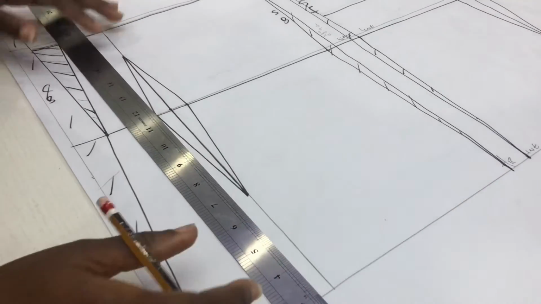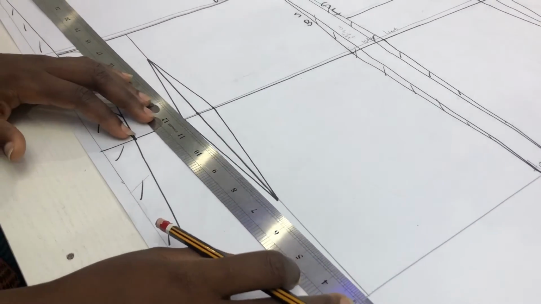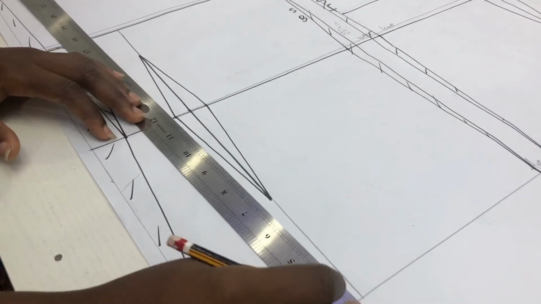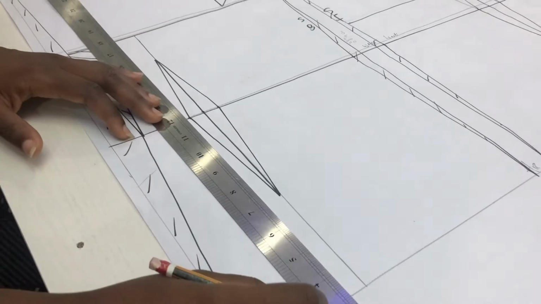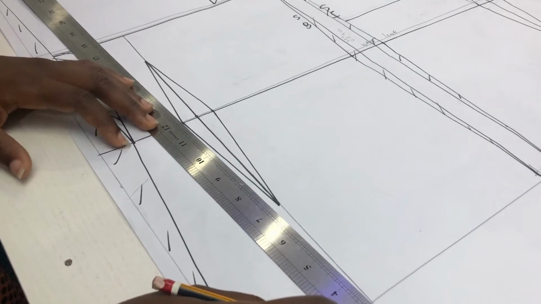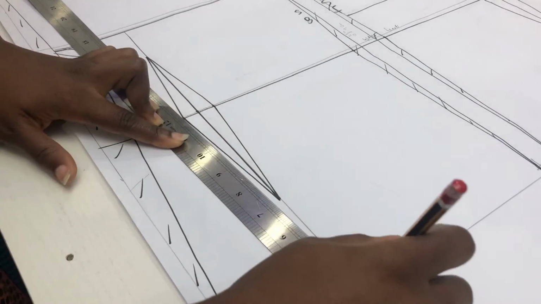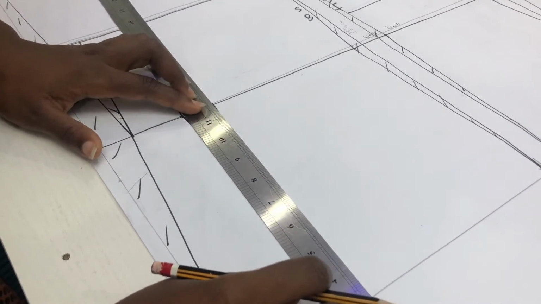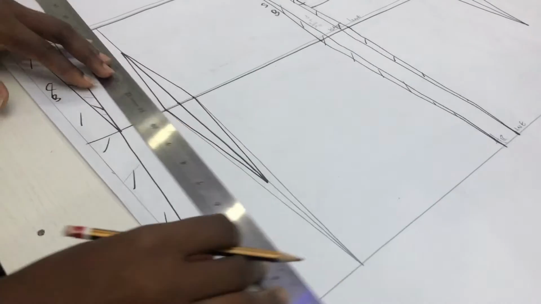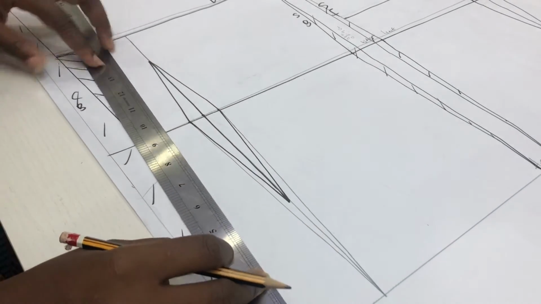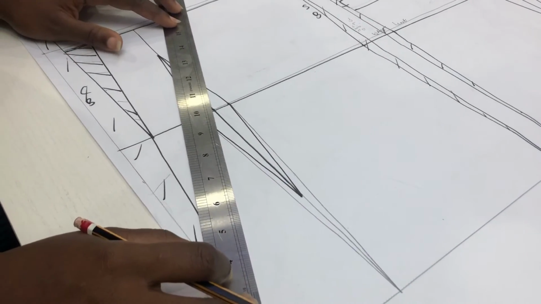Okay, because we want to create a panel. So from that straight line, draw another straight line to meet one end of your dart. It's just like we're extending our dart down. That's all. Okay, so here you do the same thing, or you can move this one to the side, whatever you want.